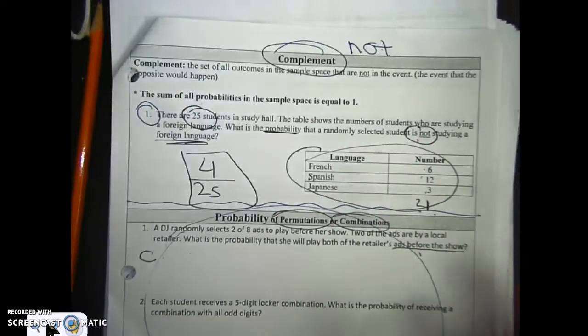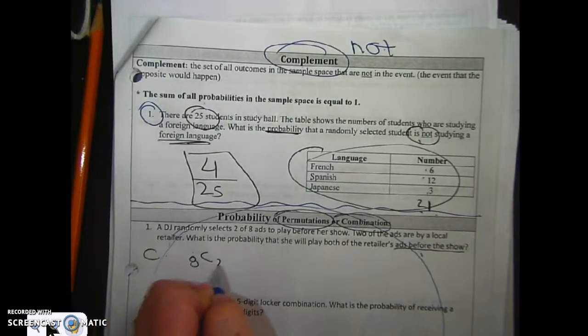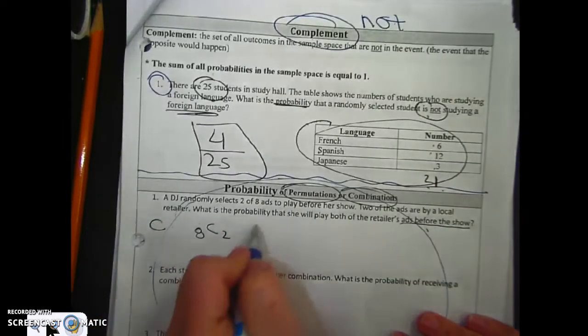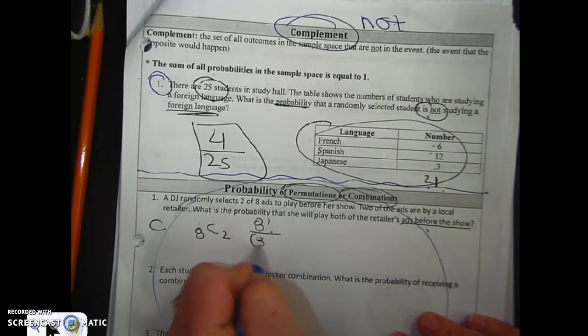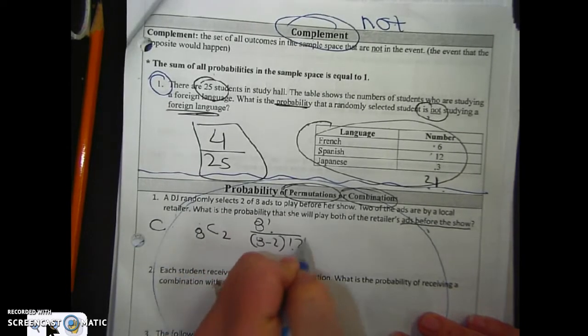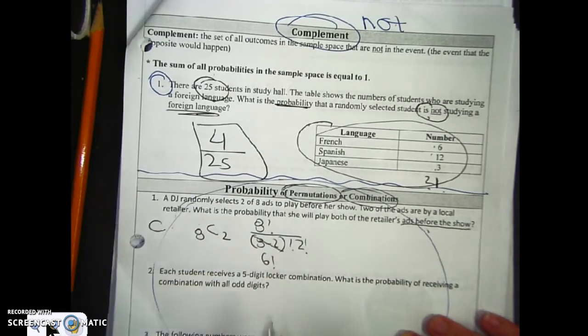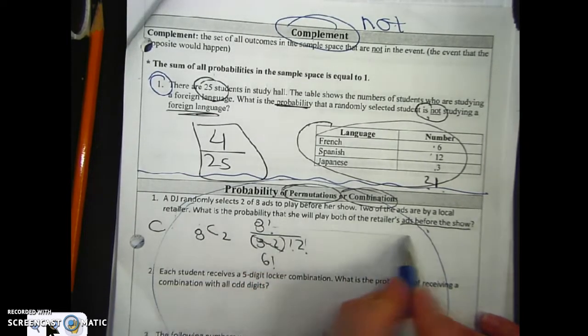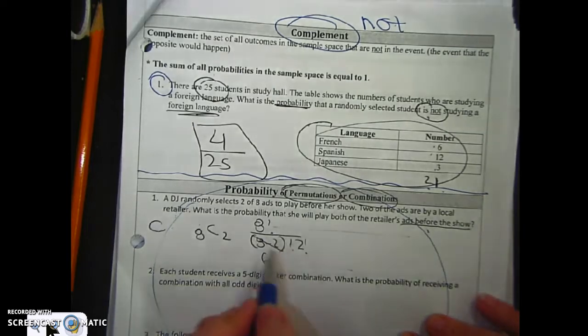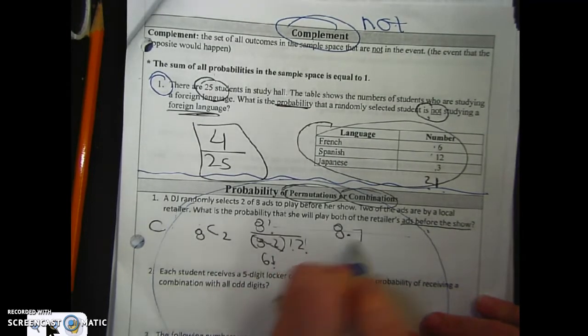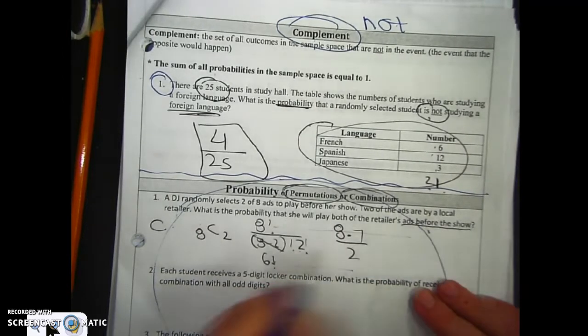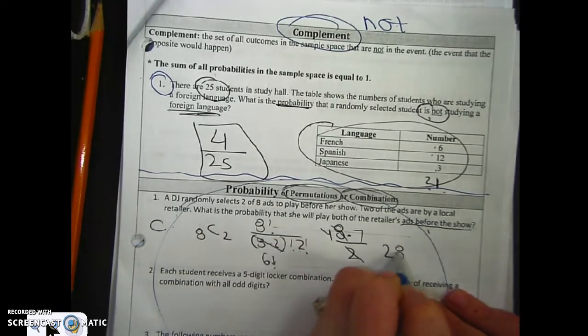Okay? So we know it's combination, 8C2. The formula for that is 8 factorial over 8 minus 2 factorial times 2 factorial. This is really 6 factorial. I could write this as 8, 7, 6, 5, 4, 3, 2, 1 over 6, 5, 4, 3, 2, 1, but the repeat is 6, 5, 4, 3, 2, 1. I just go 8 times 7 over 2 times 1, which is 28.